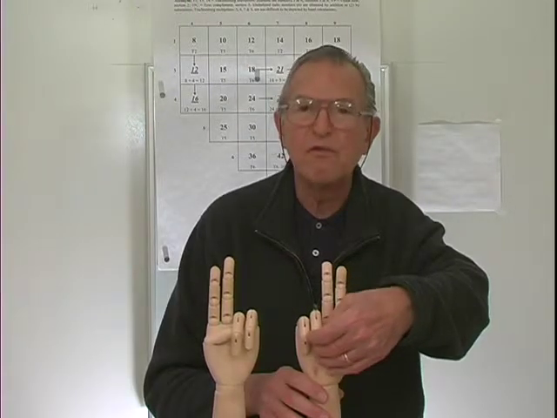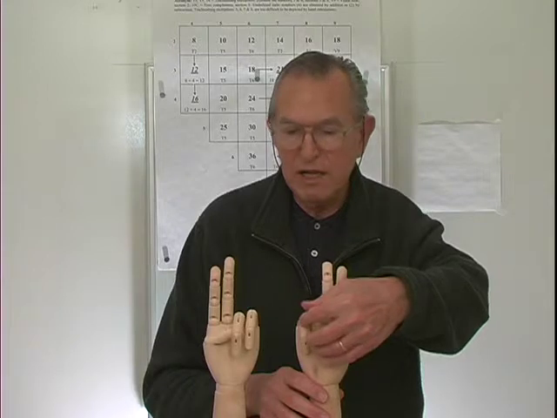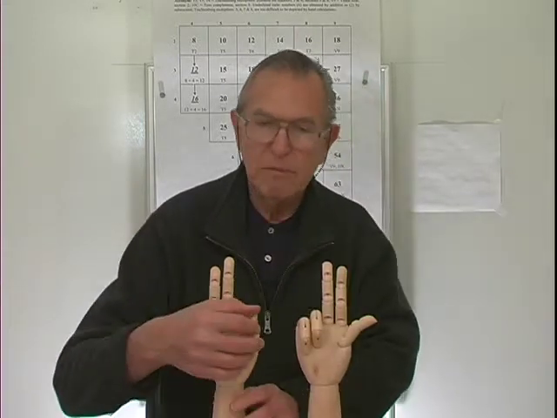Multiply the open fingers, 3 on this hand and 2 on this hand. 3 times 2 is 6. That's the ones place. Count the closed fingers. In my right hand there's 2, and in my left hand there's 3. 2 and 3 is 5. So 7 times 8 is 56.